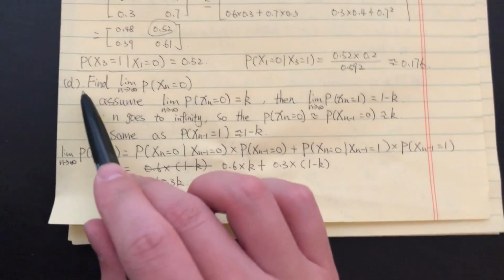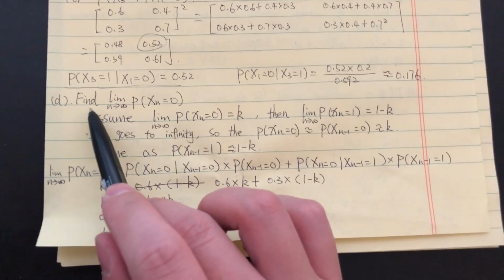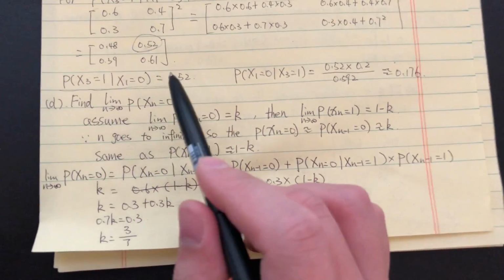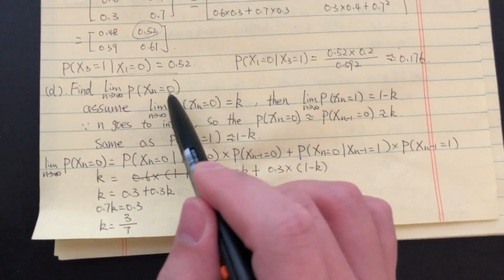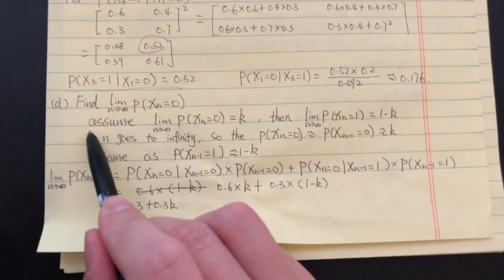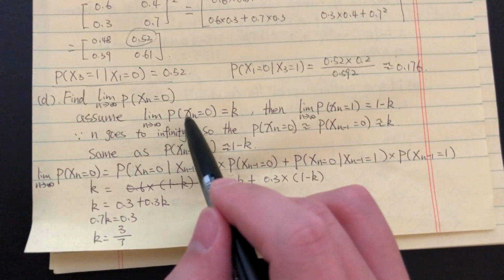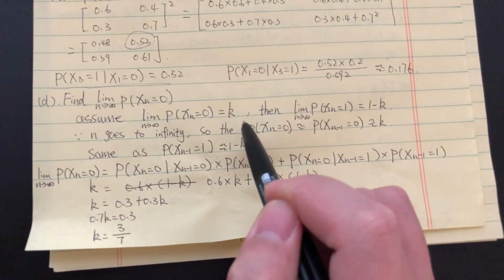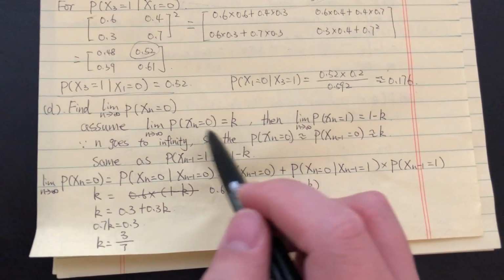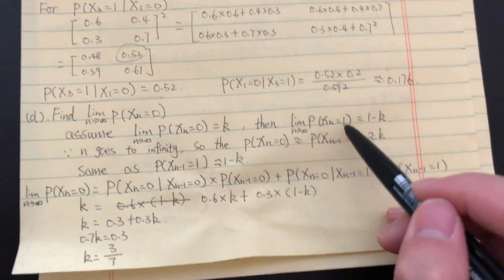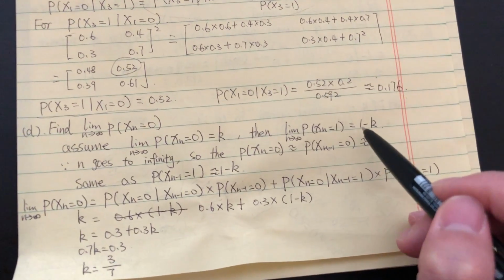And for subproblem D, we need to find, when n goes to infinity, the probability of xn equal to 0. So what we do here is we assume the probability of xn equals 0 is k when n goes to infinity. And on the other hand, xn equals 1 is 1 minus k.